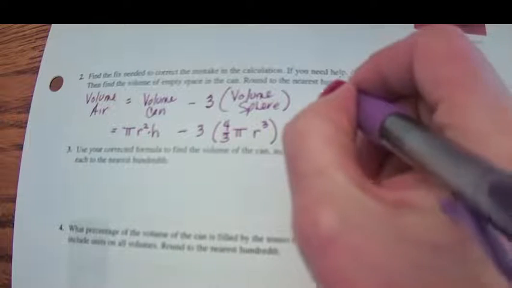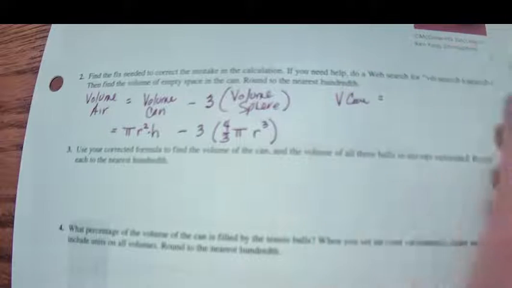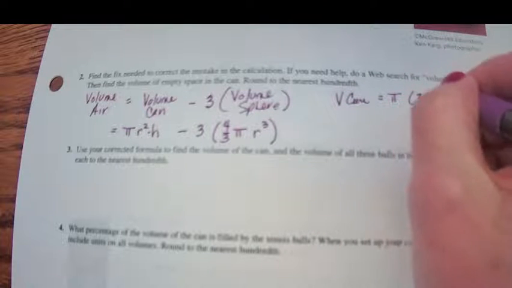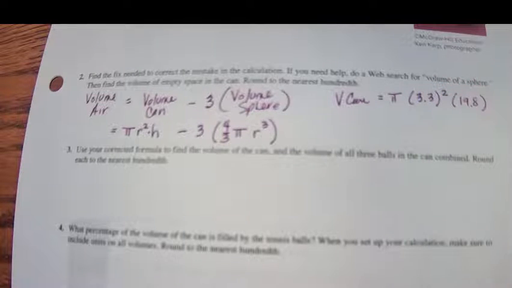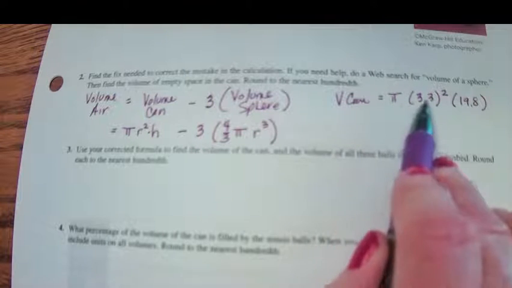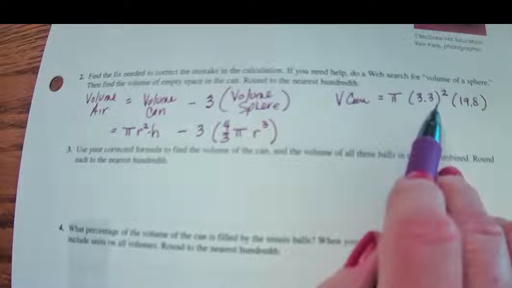Okay, so this is the volume of the can. Pi times the radius squared times the height.